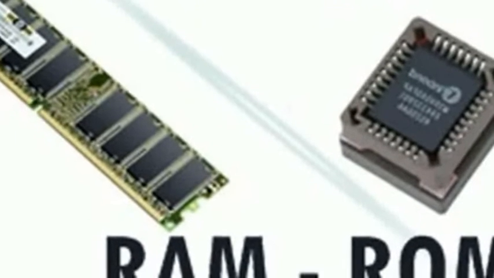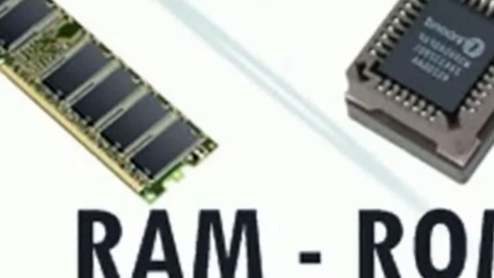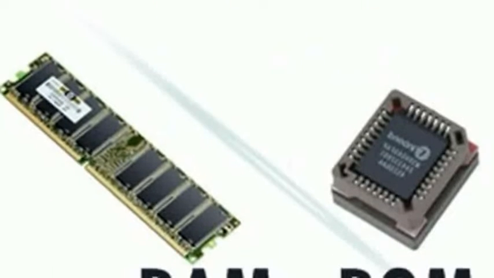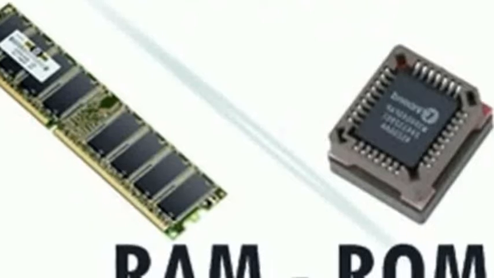There are several types of RAM, but dynamic RAM or DRAM is the most popular RAM in the market.